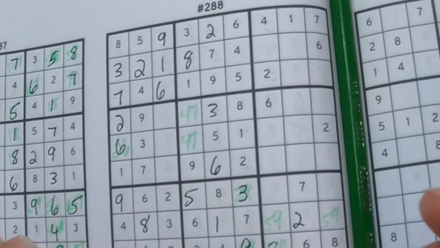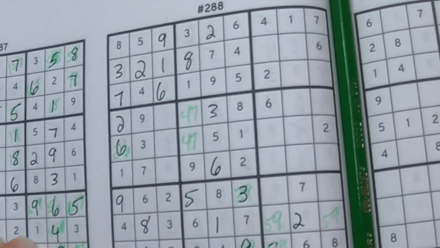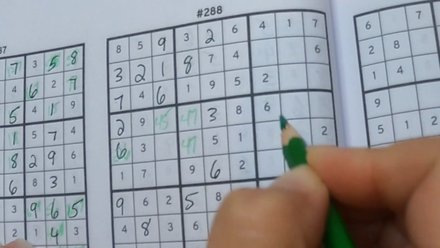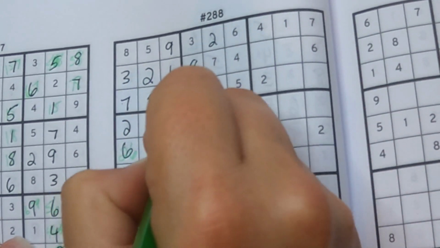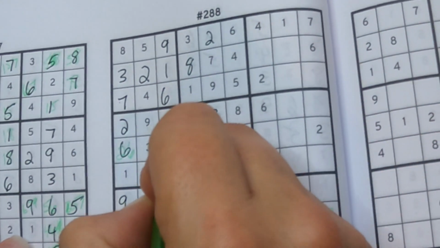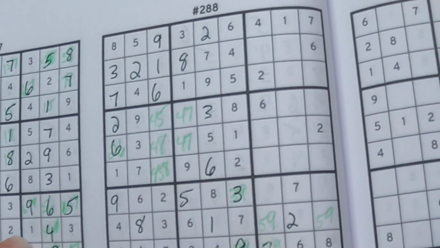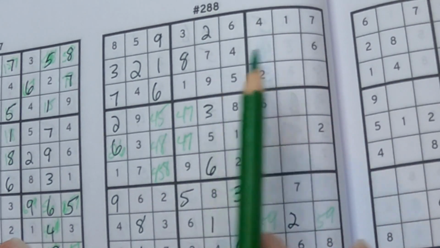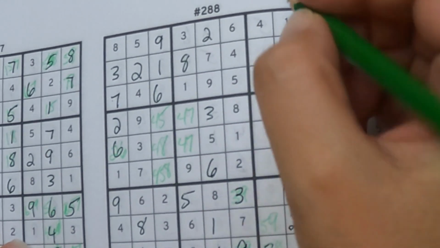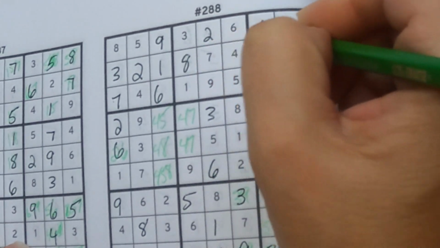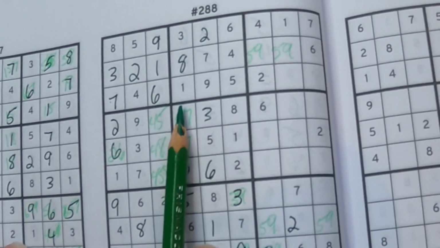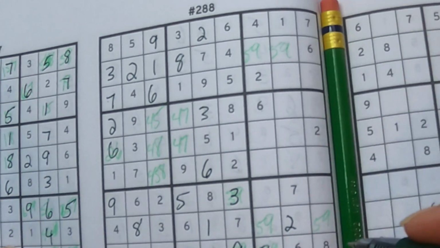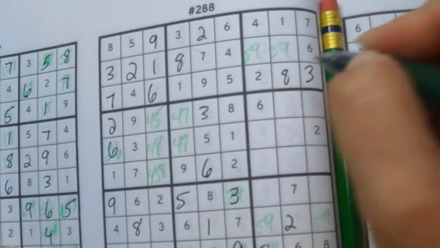For this box, we're missing 4, 5, and 8. We've got an 8 here, so 4, 5. 5 here, so 4, 8, and no help here, 4, 5, 8. For this row, we're missing 5 and 9. I don't see any help, so 5, 9. For this row, we're missing 3 and 8. We've got an 8 here, so 3, 8.